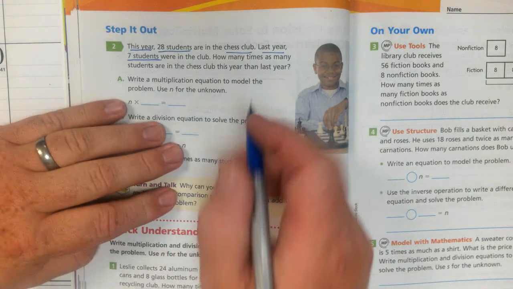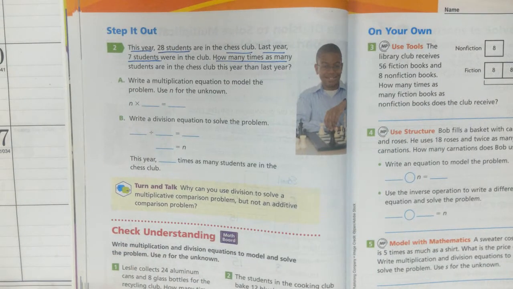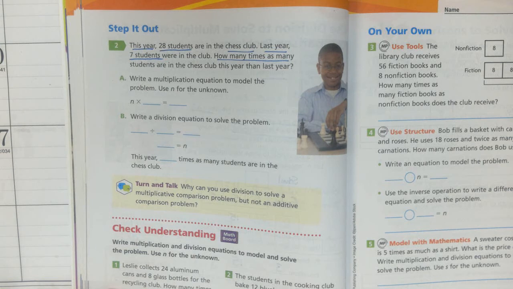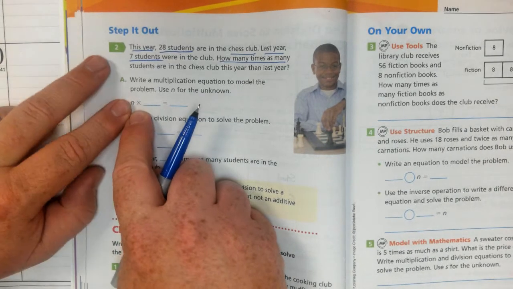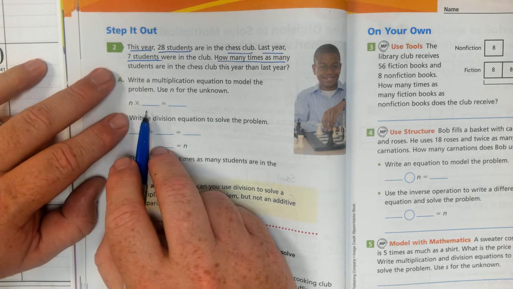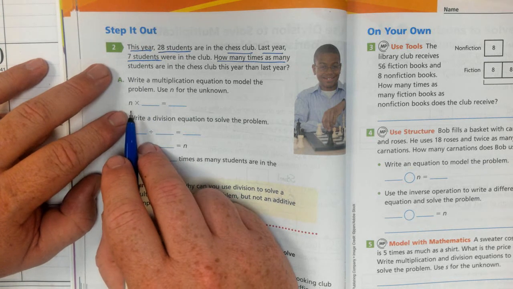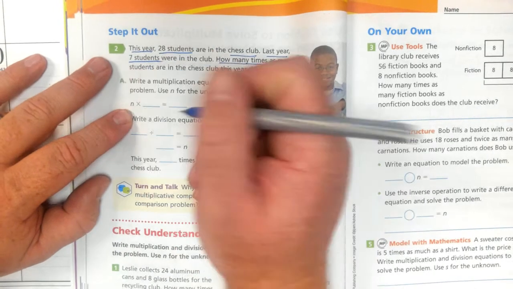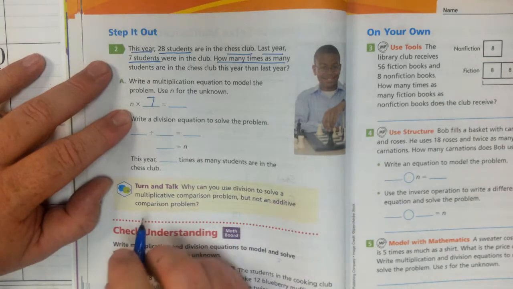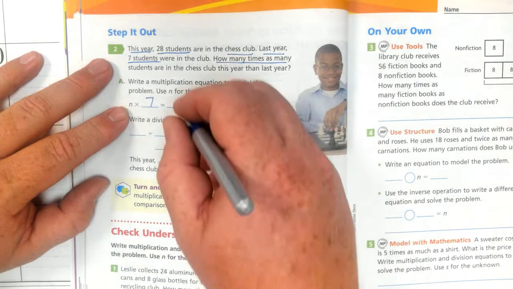How many times as many is what we're trying to figure out, right? And we want to use division to help us. So first we need to think about what's given to us. Okay? What's given to us is the unknown value, we're trying to figure out how many times as many students are in the chess club this year. Well, we take our unknown value, and we know that last year 7 students were in the club.